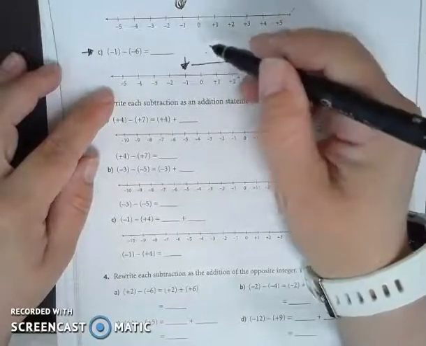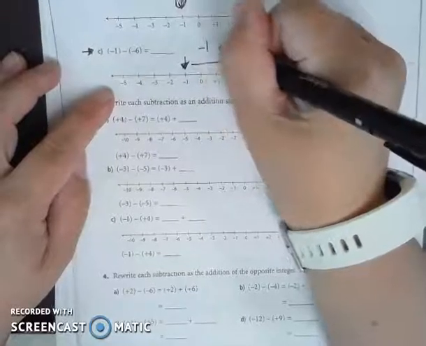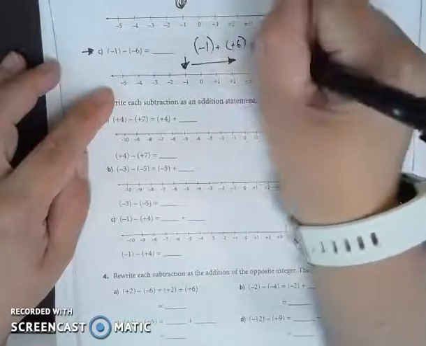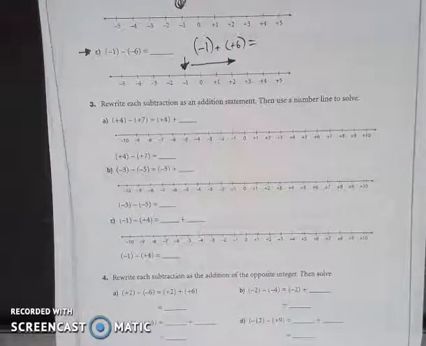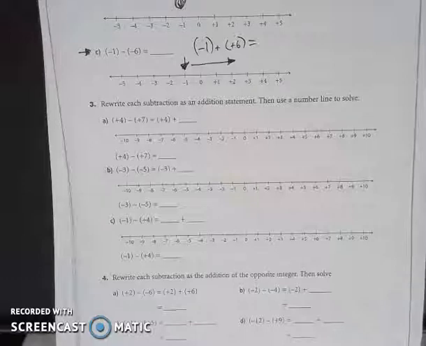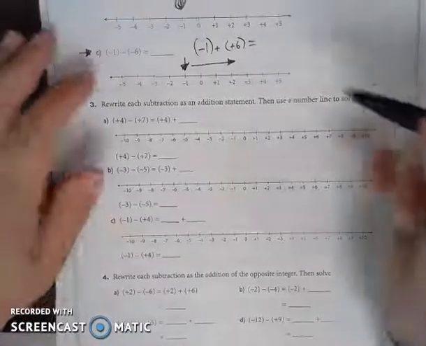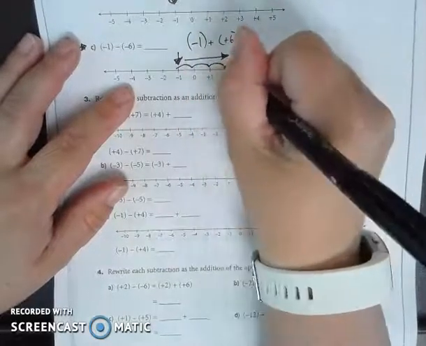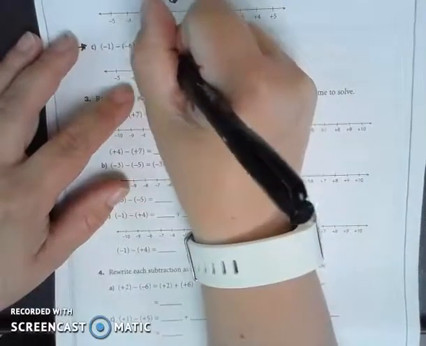It goes this way. So this could actually be rewritten as -1 plus +6. Now, this might make more sense in our brains. We're going to rewrite each subtraction as an addition statement. The simple reason is that a lot of our brains have an easier time with addition than with the subtraction of integers. So if we have -1 and we're adding +6, it's going to take us all the way to +5.